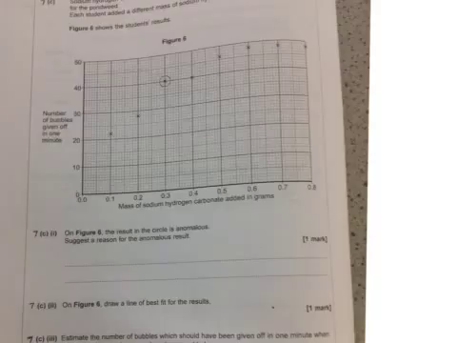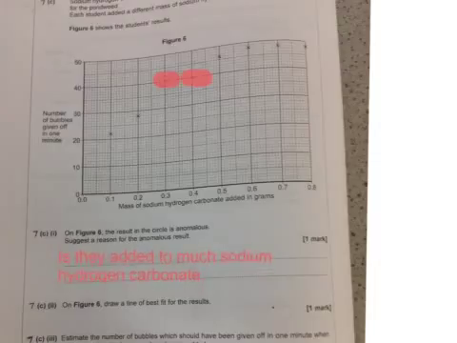On figure 6, the result in the circle is anomalous. Suggest a reason for this anomalous result. Well, if we can identify the pattern here, it looks like they've added the same amount of sodium hydrogen carbonate as the next one, which is 0.4 grams. So what it's asking you to identify is they have added too much sodium hydrogen carbonate. That was what you needed to say to get the mark. Or if you say they've added an incorrect amount of sodium hydrogen carbonate, then that was also okay.